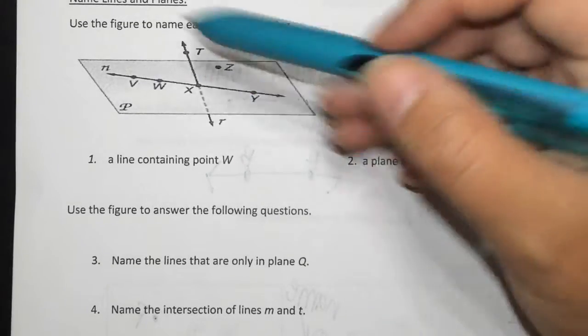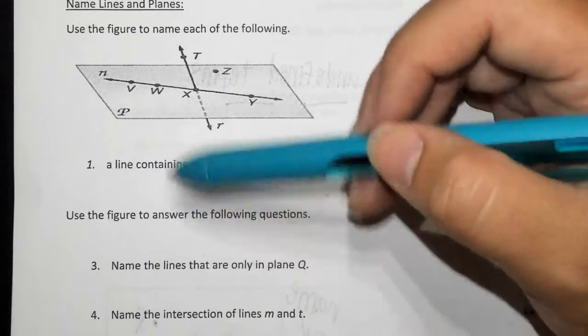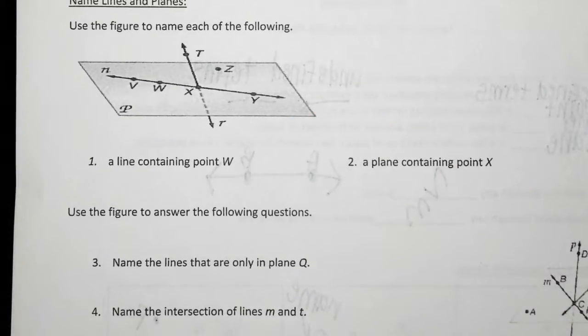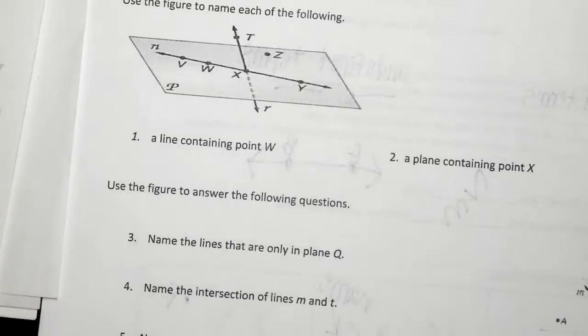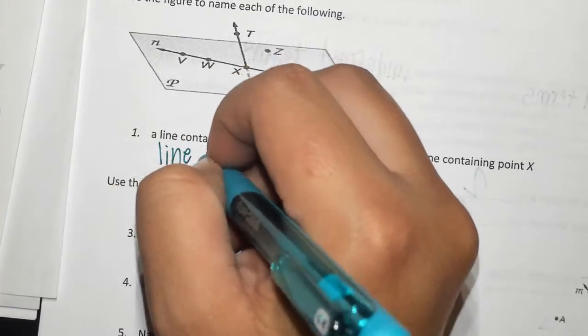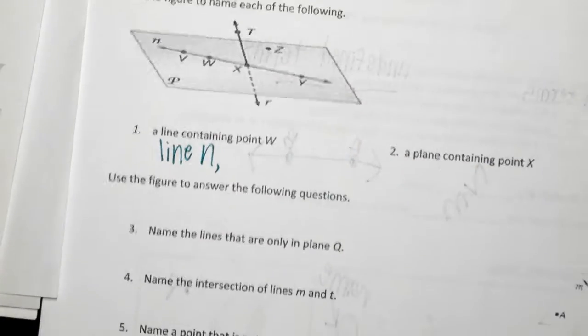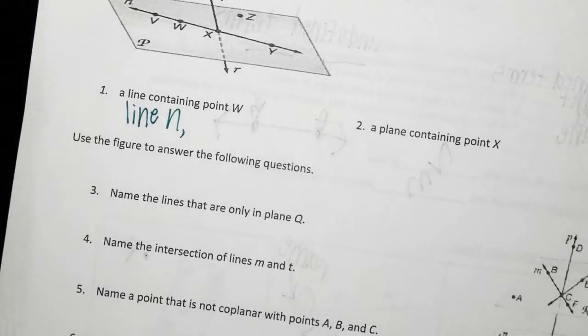Okay, so we're going to be using this figure right here. Number 1, what is a line that contains point W? Write it down. Is there more than one way to write this? Name a line that has point W on it. Marshall, what'd you write? Line in. That's the easiest way, right? Line in. Who wrote something other than line in? Christopher.